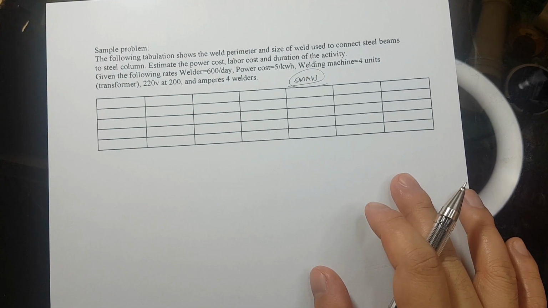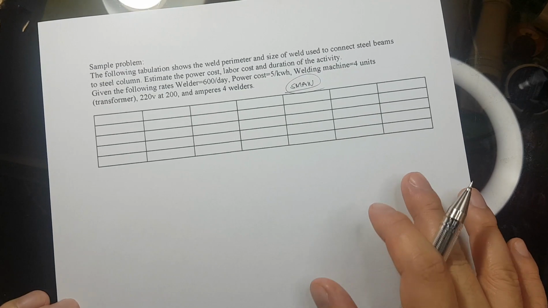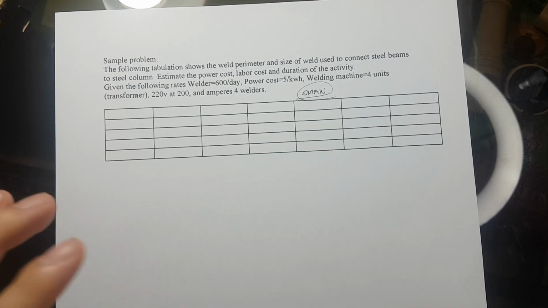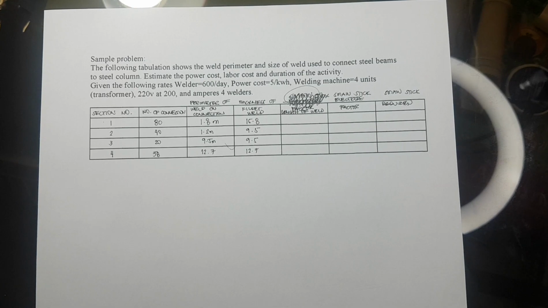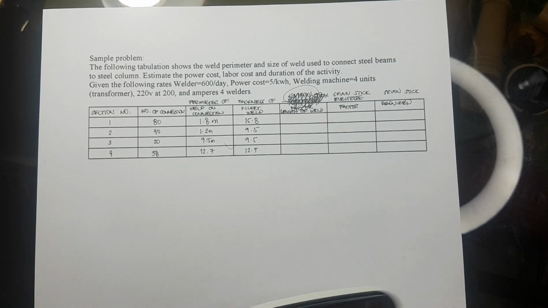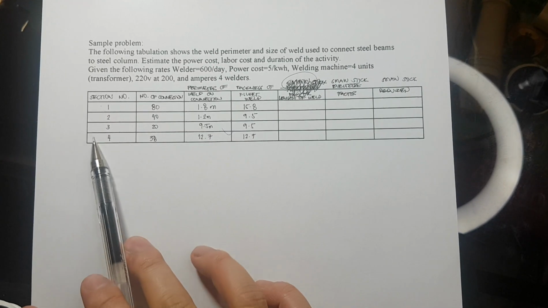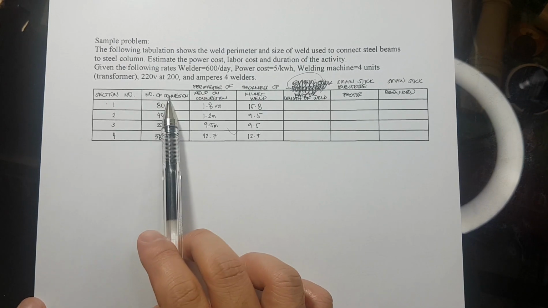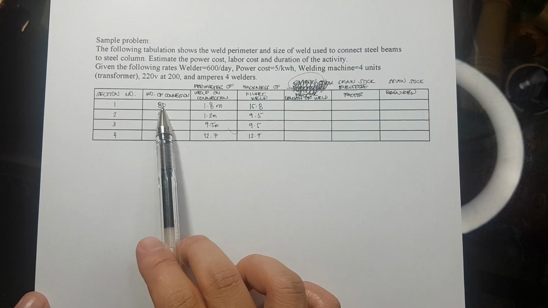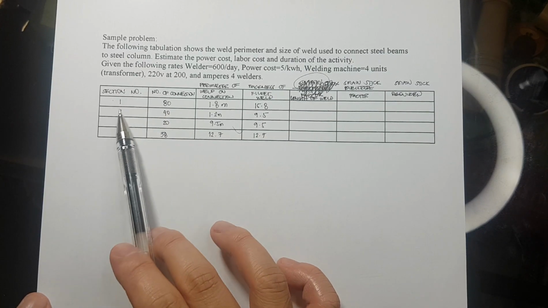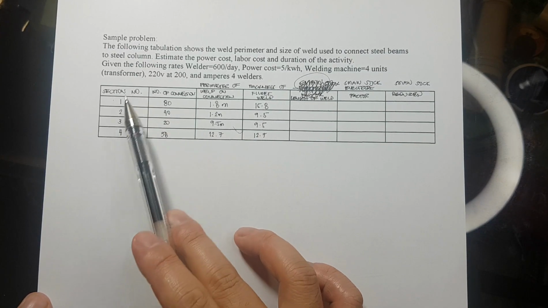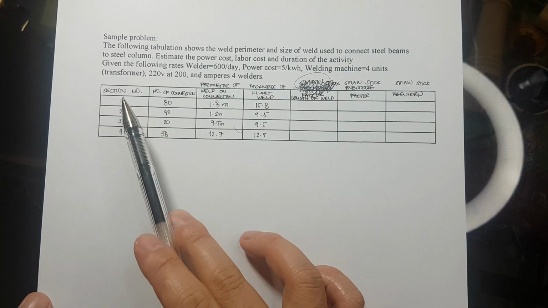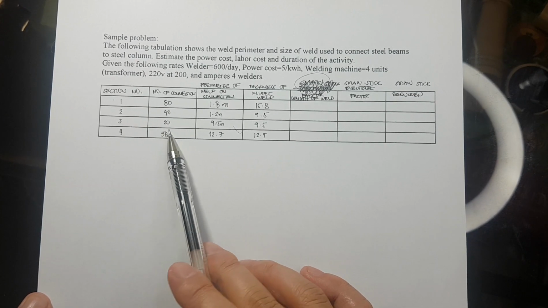So the givens are, wait, isulat ko lang. Okay, there we have it. So these are the given: section, number of connections per section. So sa section 1, there are 80 connections. Section 2, there are 40 connections. Section 3, there are 20 connections, and section 4, there are 38 connections.